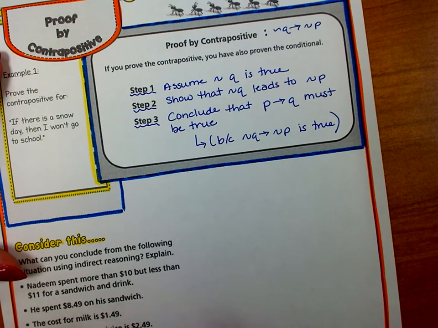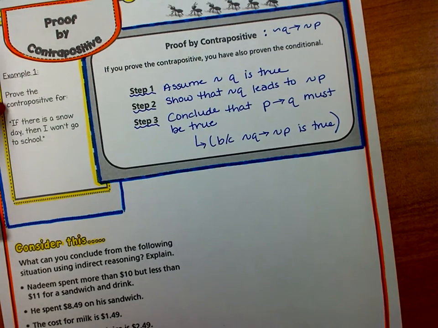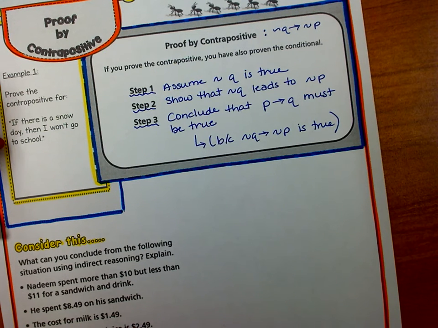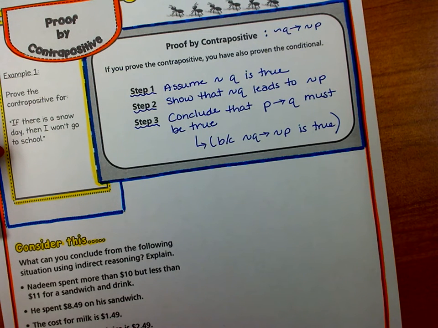Okay, let's look at an example because that's all pretty confusing. Let's say that we want to prove the contrapositive for if there is a snow day, then I won't go to school.